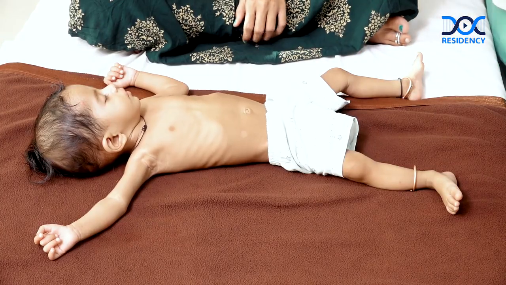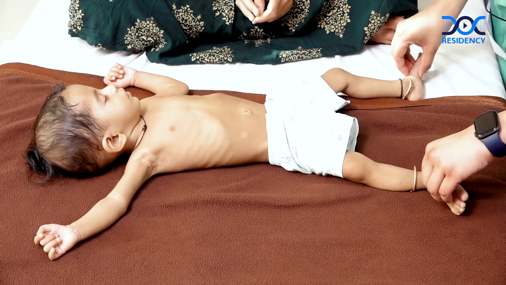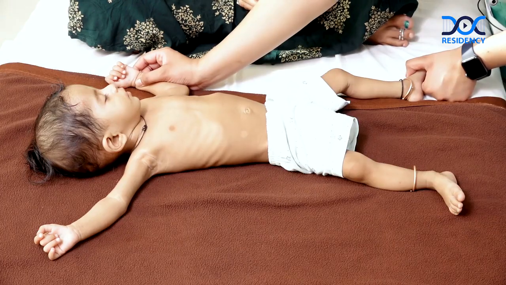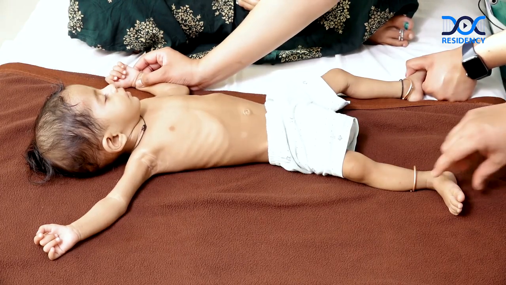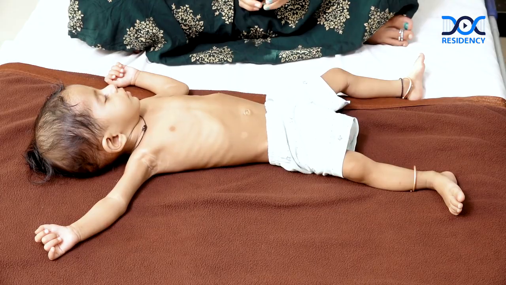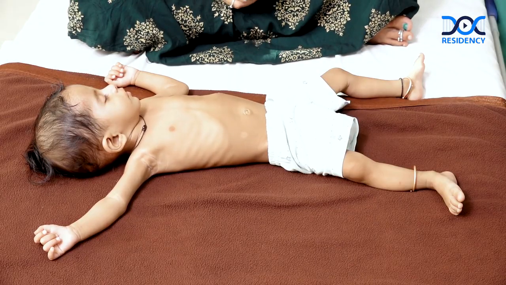You told all 4 pulses. You will check only 2 pulses? No. What is the importance here? We should say whether any radial or radiofemoral delay is present, whether volume is equal on all the 4 limbs. Any difference in the volume, is it increased or normal? Slightly increased. Slightly means there is no doubt. There is nothing like that.